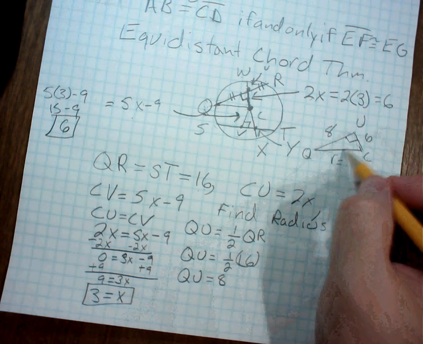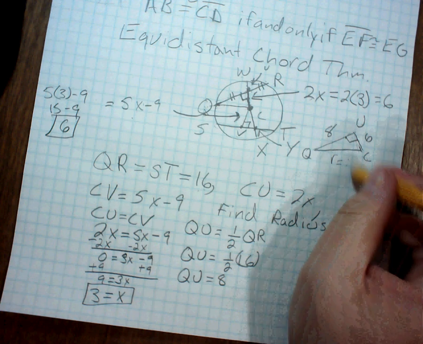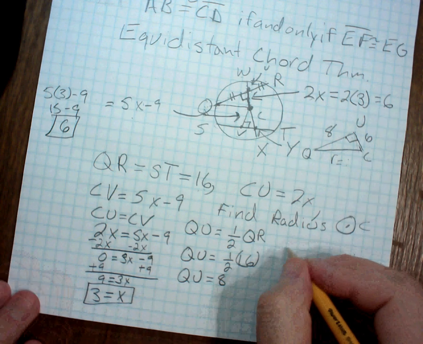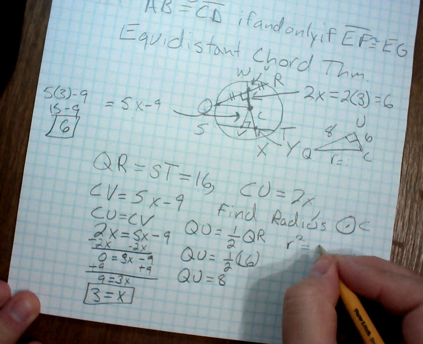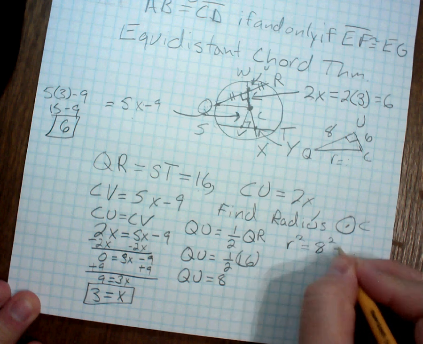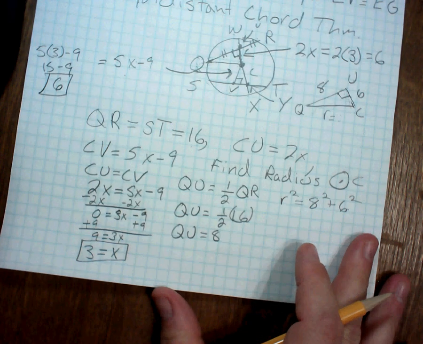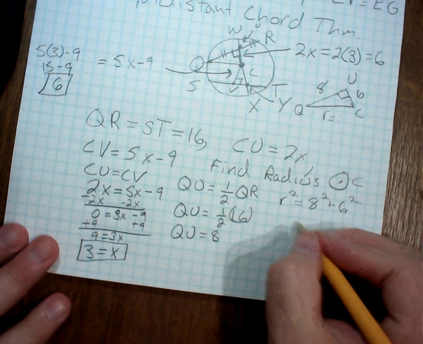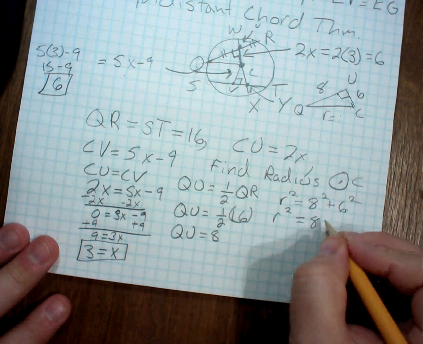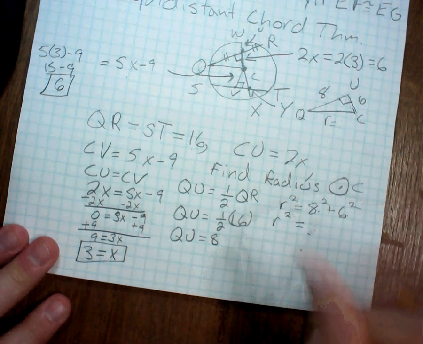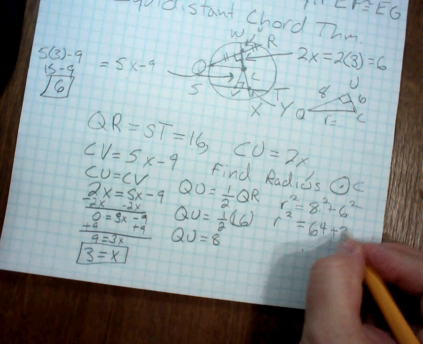Now R is the hypotenuse, which is the radius of the circle. So in other words, to find R, I'm going to say that R squared is equal to 8 squared plus 6 squared. Okay? So then R squared is equal to 8 times 8, which is 64, plus 6 times 6, which is 36.